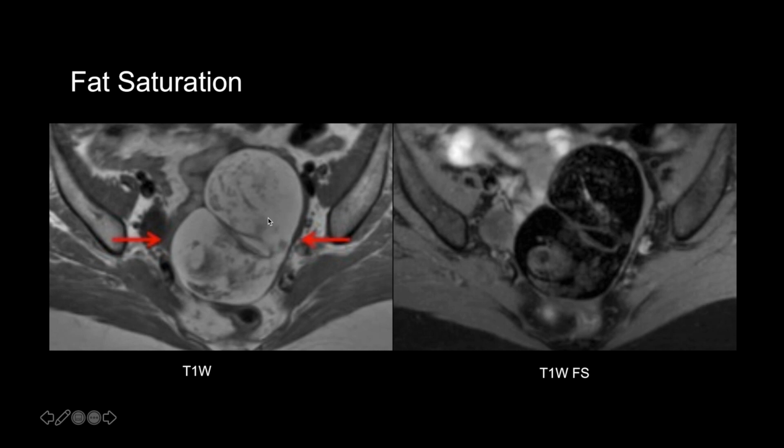On this image alone, we don't know exactly what this is, based on the signal at least. But if we look at the fat saturated image, we see that we lose signal here, or the bulk fat is saturated out. So this is a bulk fat containing ovarian or adnexal mass. This is a dermoid or mature teratoma of the ovary.